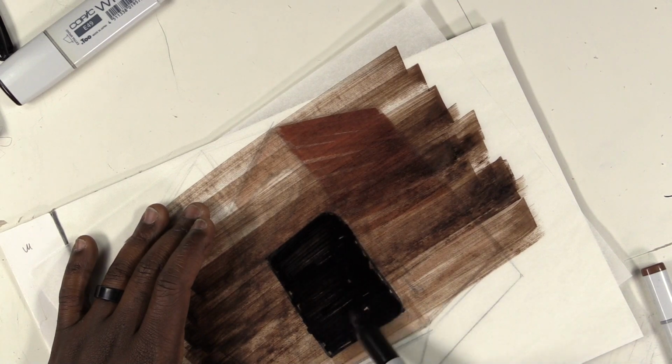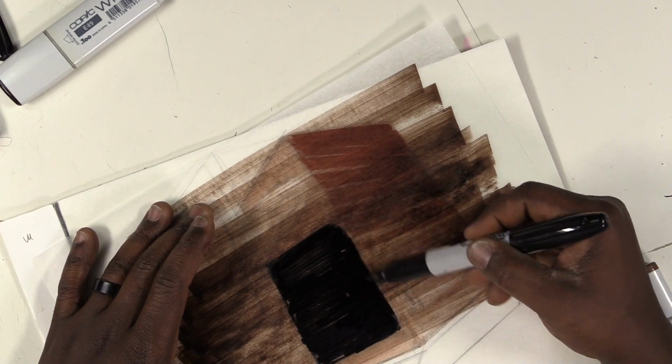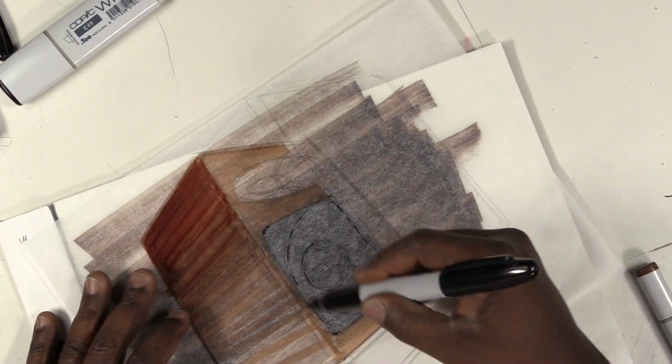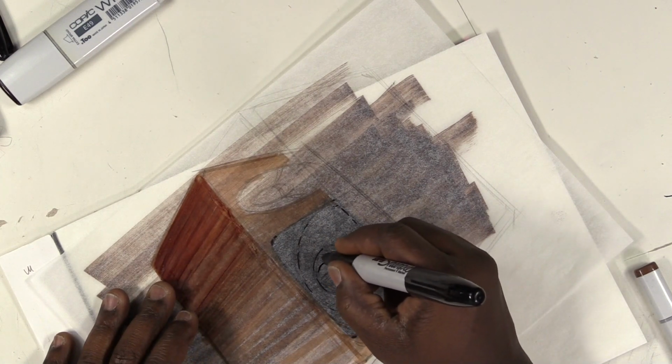So that with our white pencil and white pen, we can help bring out some of this form, okay?